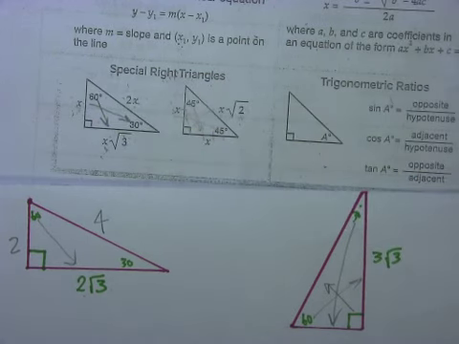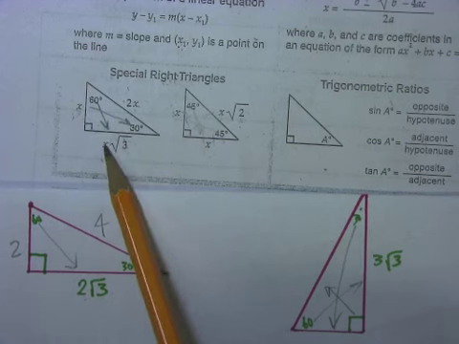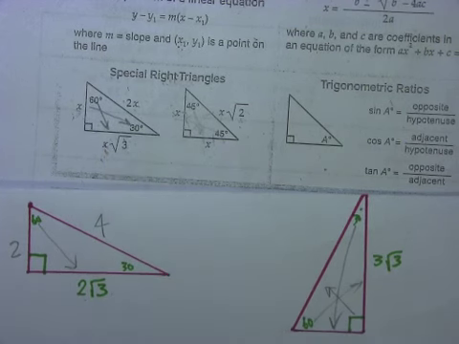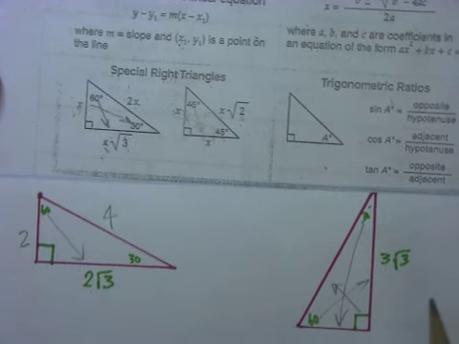Well, the long leg, right, is across, they told me the long leg is across from the 60. Okay, I got that so far. And I know that it's x times the square root of 3. It's the little leg times the square root of 3.